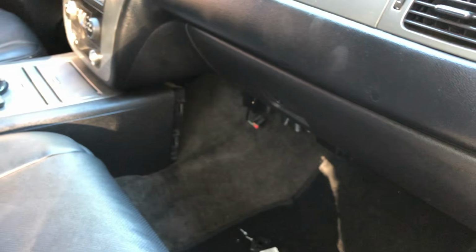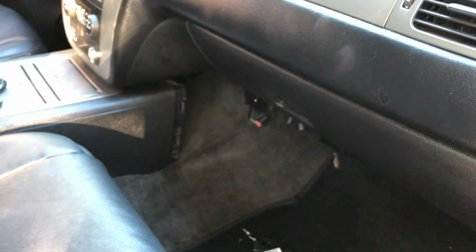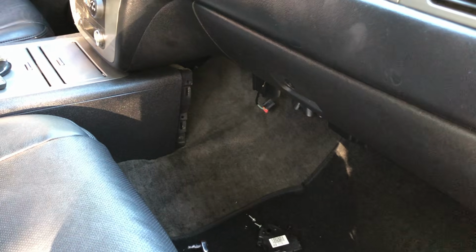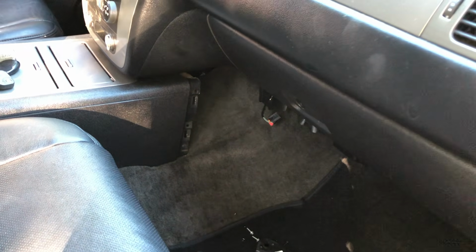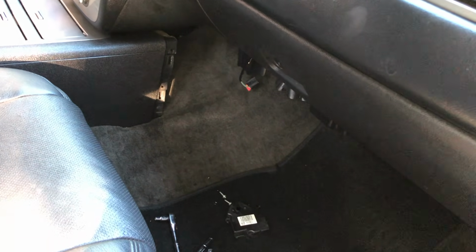The Tahoes and Suburbans suffer from the oil pressure sensor. I have a video on how to fix that, which is very, very, very common.